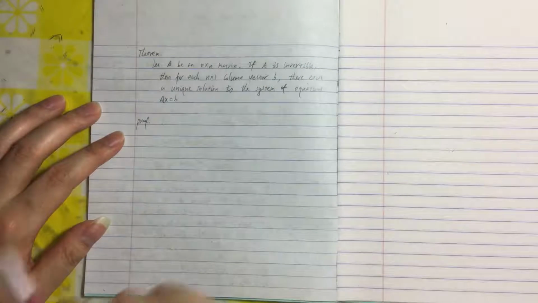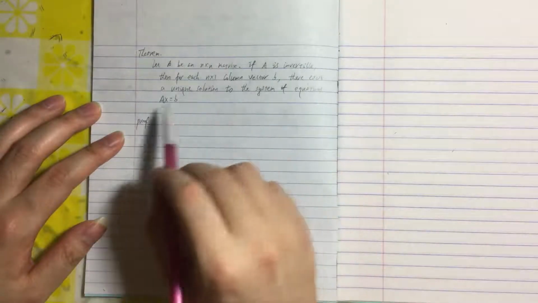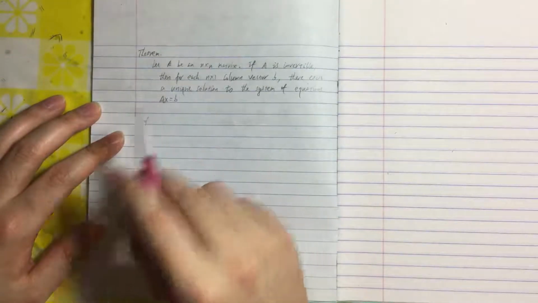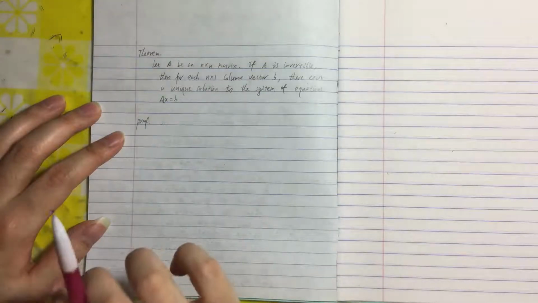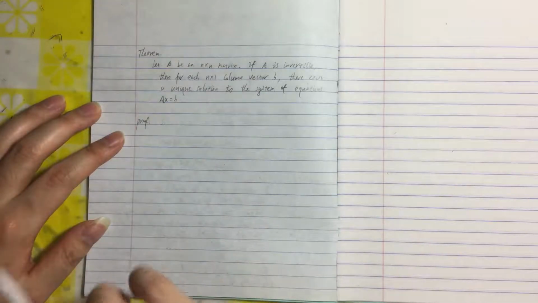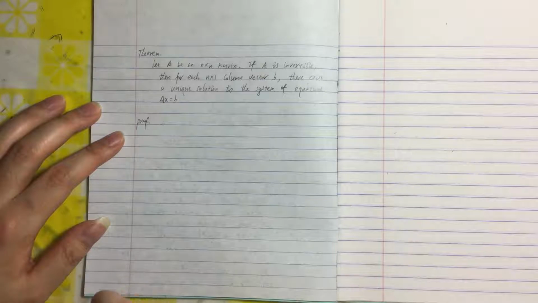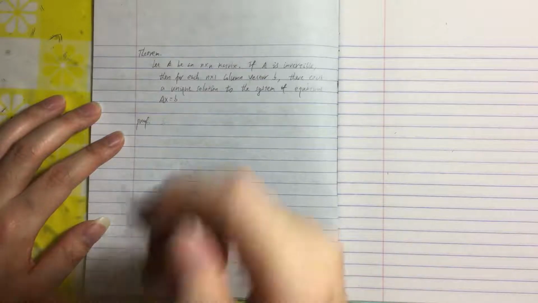The proof will take two steps. We first of all show that for each B, there is a solution X to this system of equations. Next, we show that the solution must be unique. So it takes two steps. First of all, let's show that there is a solution for each B.